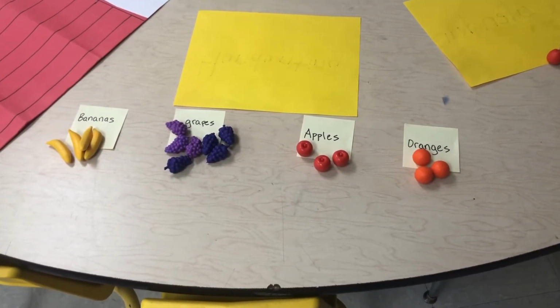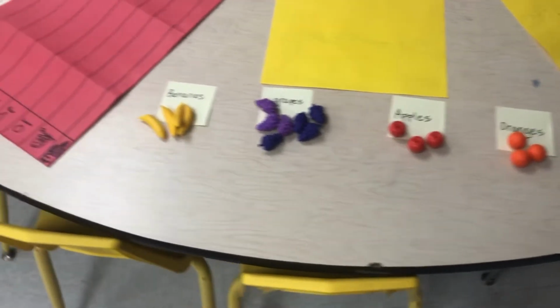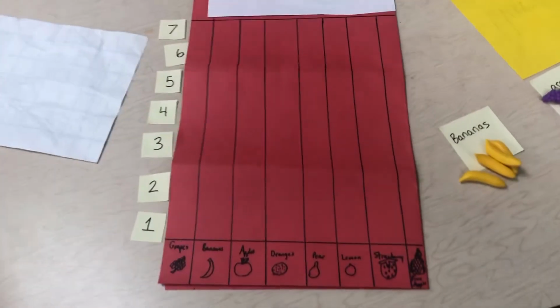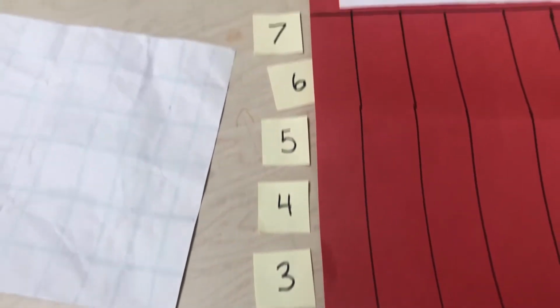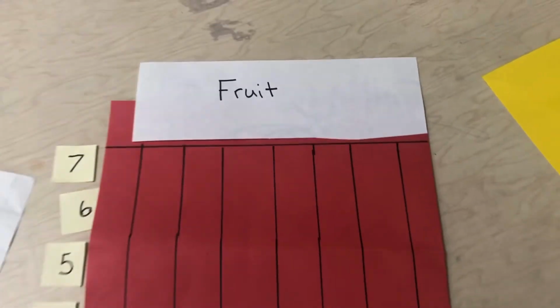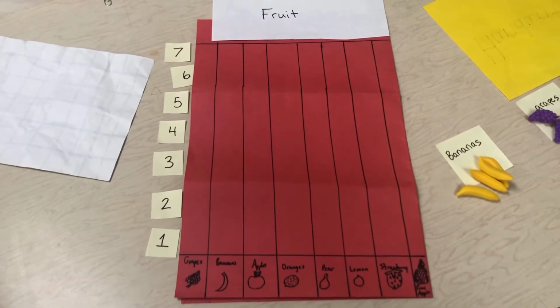Now that we are finished with the sorting part of our fruit, we are going to move on into graphing. So as you can see, we have our fruit down here on the bottom. We have our numbers to represent how many you have of each fruit. And then we have our title, because those are some important components that you have in a graph. So we are going to take the fruit that we have sorted and we are going to graph it.